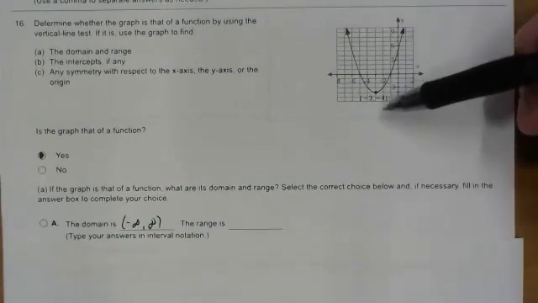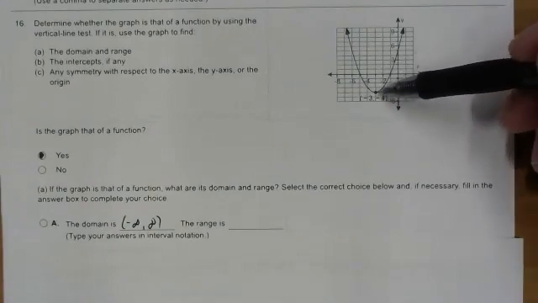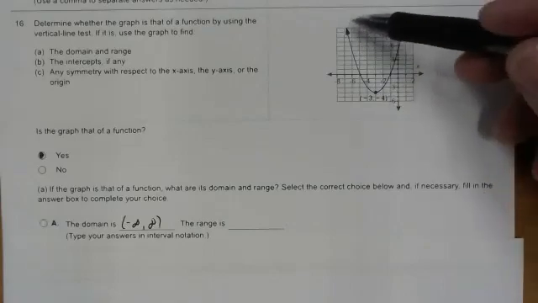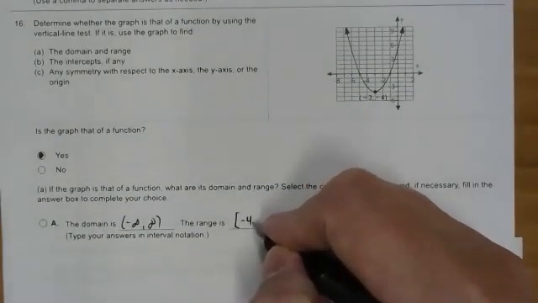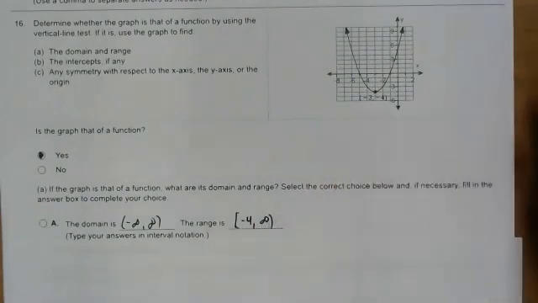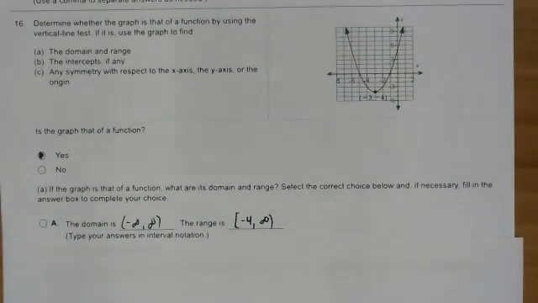Now the range is the up and down. So as an interval, what's the lowest? What's the farthest down where I have a graph? Well, right here, right? This is where the graph starts. And that's when y is -4, and then it goes up further. So you include -4, bracket, -4 to infinity.